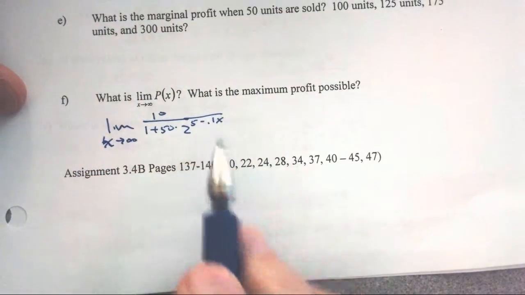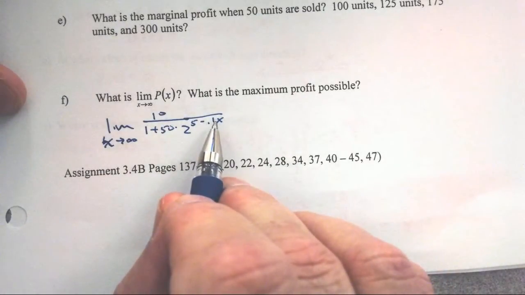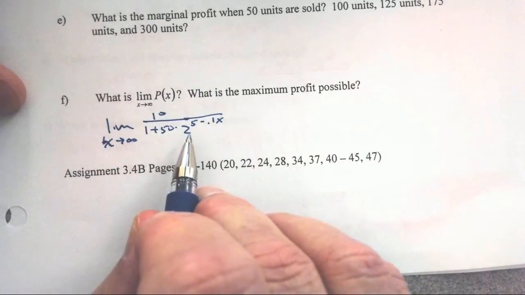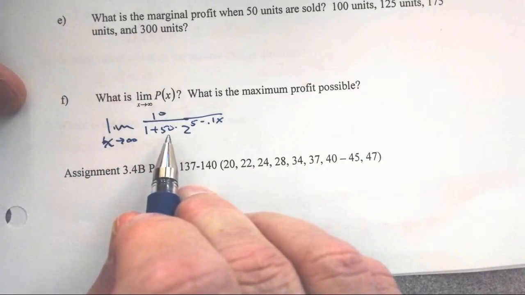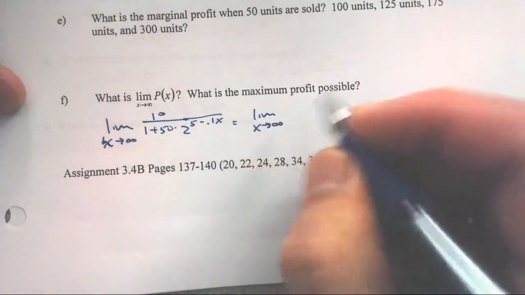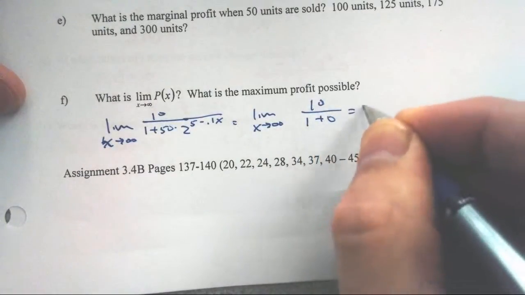Again, what happened? I get 2 to a big negative, which becomes 1 on 2 to a big positive, which becomes 50 on 2 to a big positive, which becomes 0. So this thing becomes the limit as X approaches infinity of 10 on 1 plus 0, or 10.